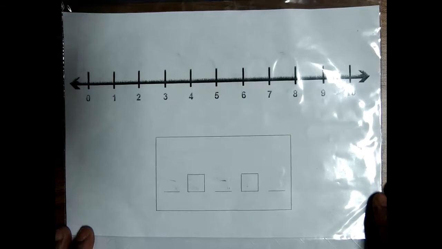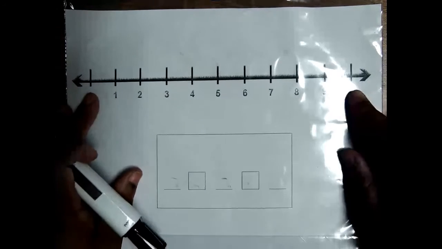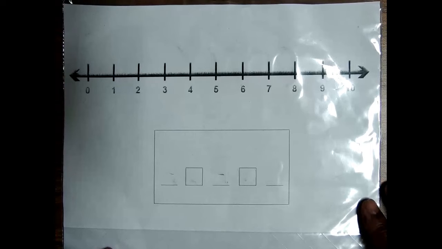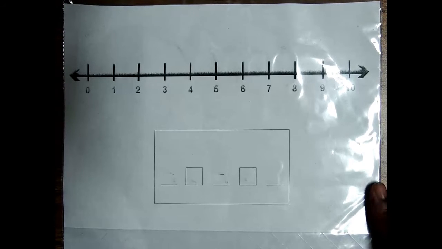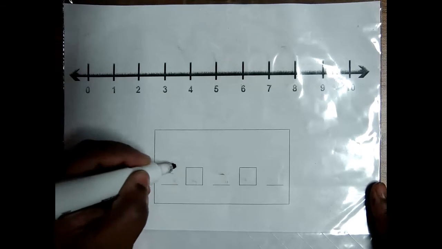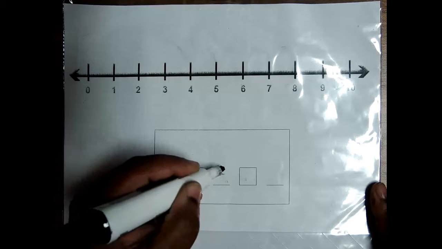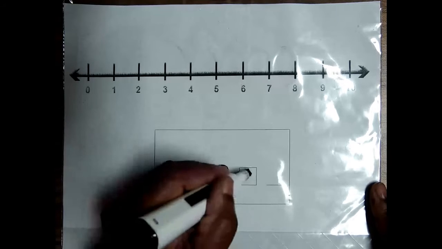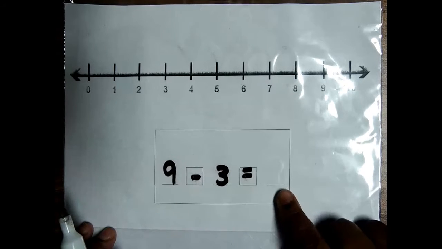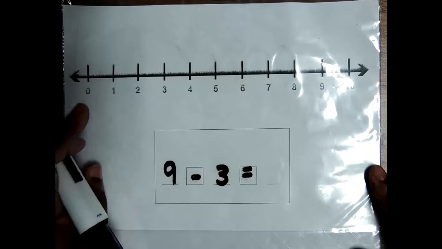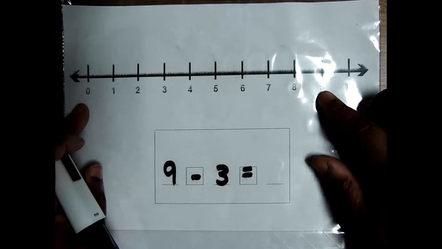Here's another strategy showing how to teach students to use subtraction with a number line. Using a number line from 0 to 10, the student is given a subtraction sentence. I'm going to use the subtraction sentence 9 minus 3 equals the unknown number.